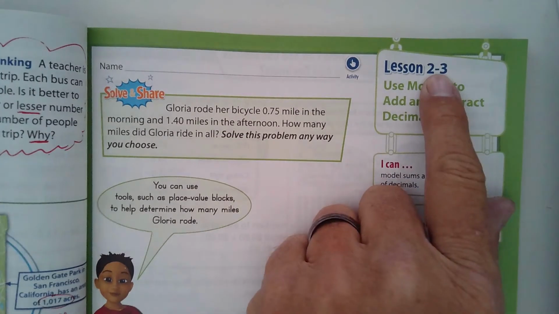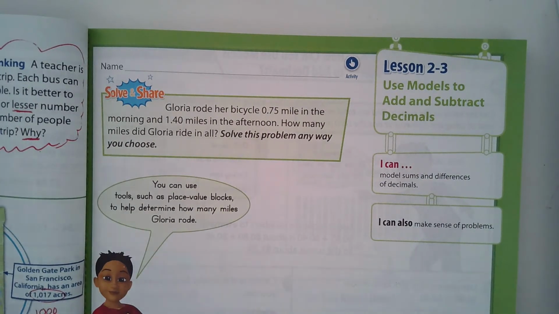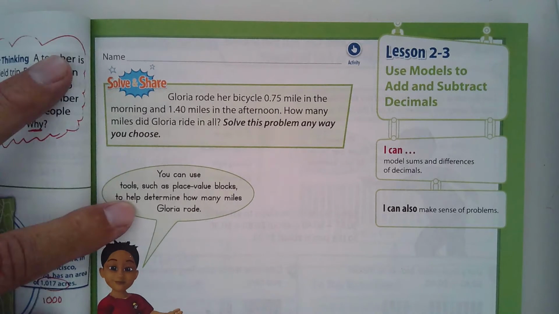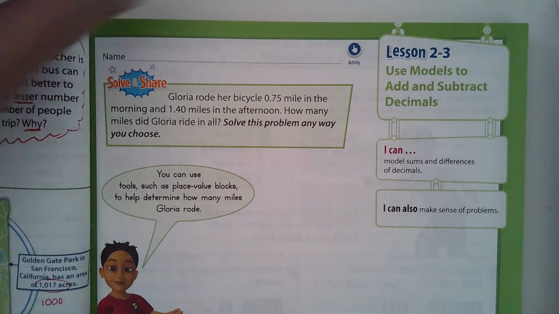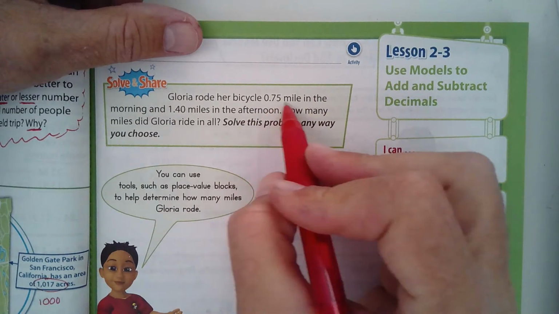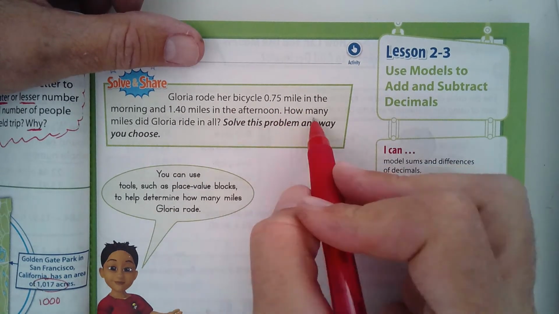Again, this is 2.3. We're on page 53, and they're talking about using models to add and subtract decimals. And most of you, I think, probably are familiar with models and you know what they're talking about here. So it says Gloria rode her bicycle 0.75 mile in the morning and 1.4 miles in the afternoon. How many miles did Gloria ride in all?